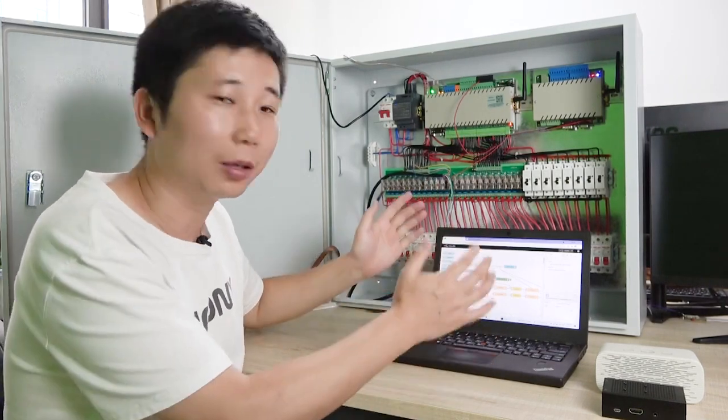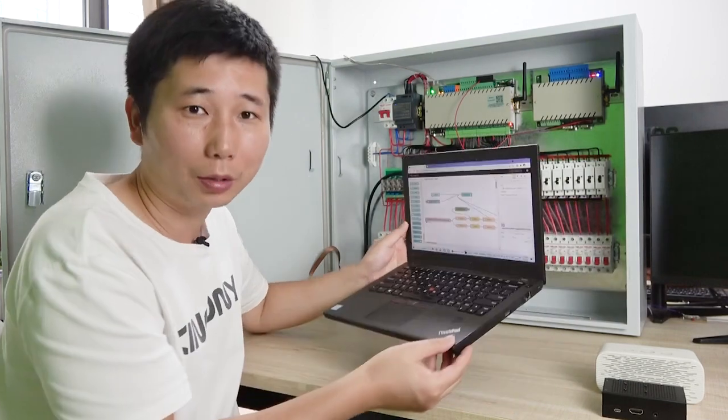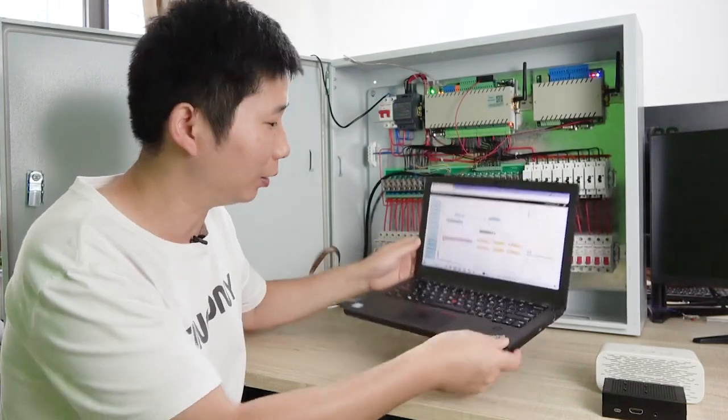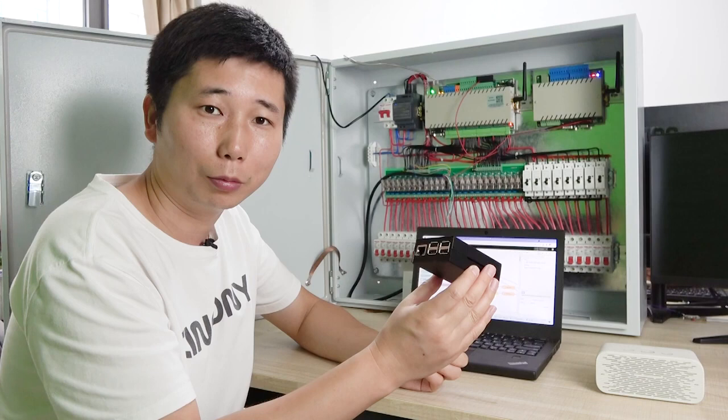So this is made with Node-RED. You can see I installed Node-RED on my computer just for taking the demo video. My computer is not connected to any line. And if you use it in your project, I suggest you use the Raspberry Pi.